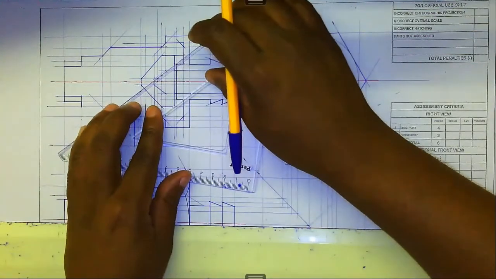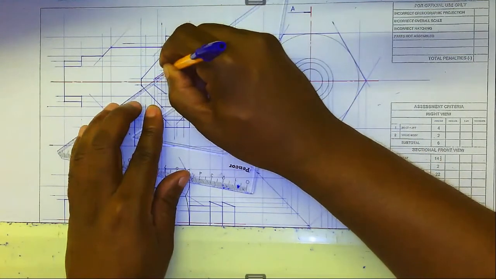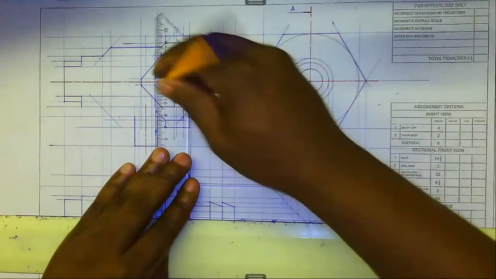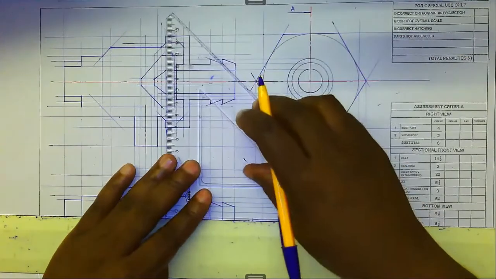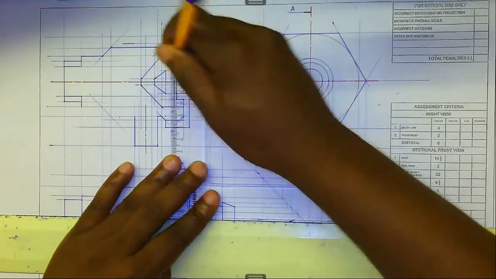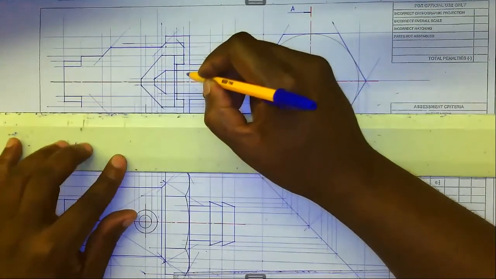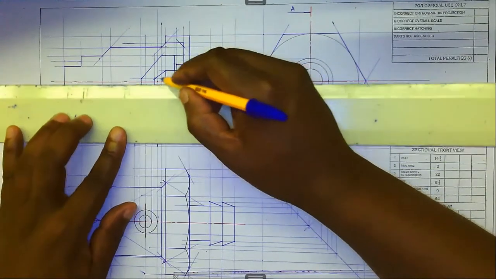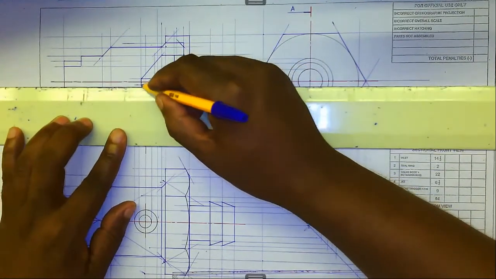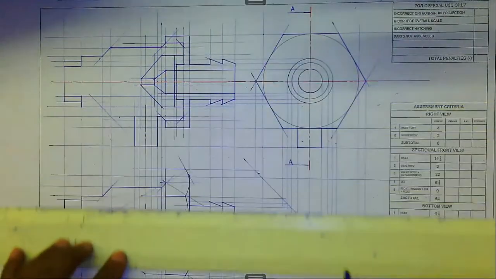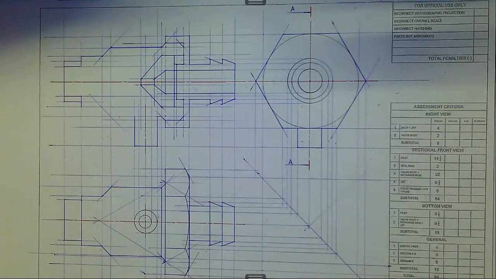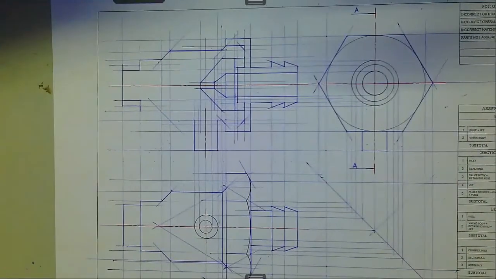Outline. Then we also outline here. We also outline here. Every hidden detail that has been exposed should be outlined. Then we do this. We also do that. Right. That is now the jet in position. Right, we shall see it more clearly when we provide the hatching details.